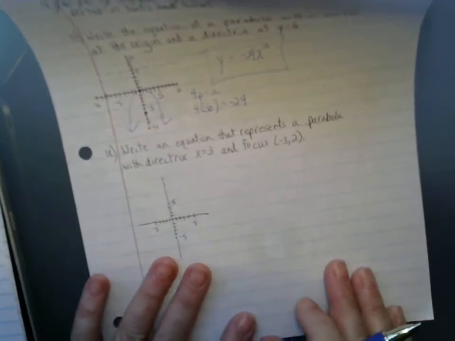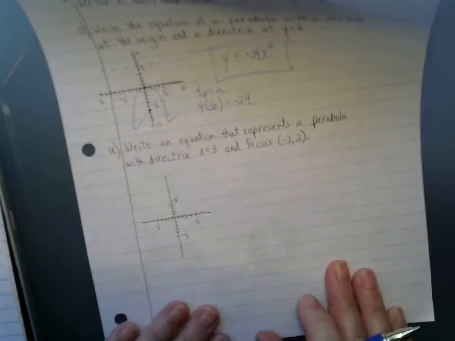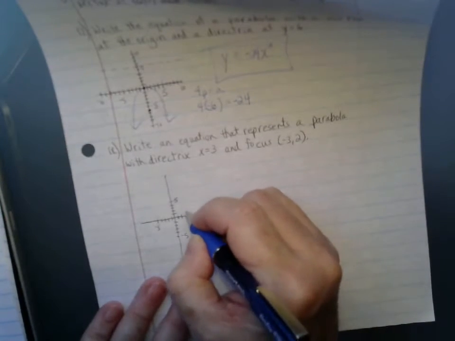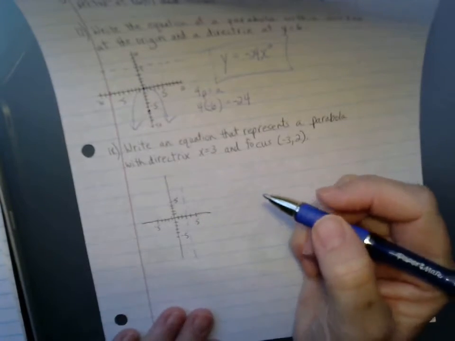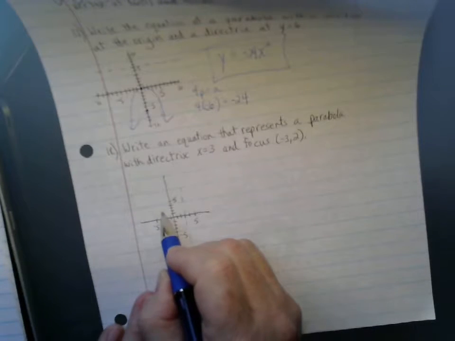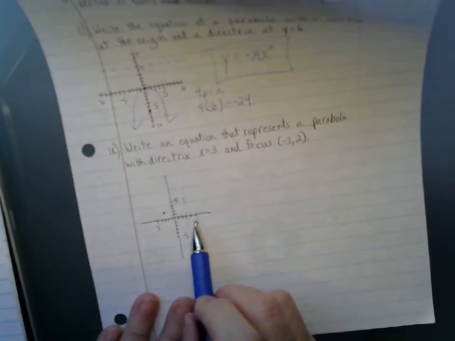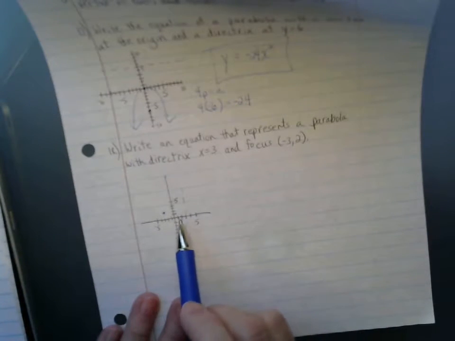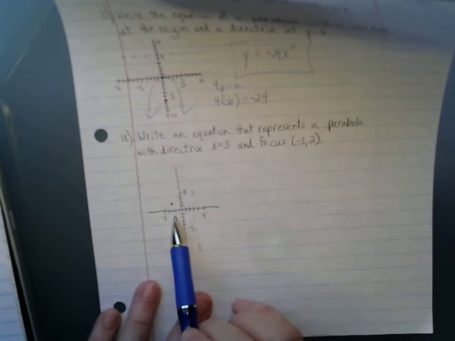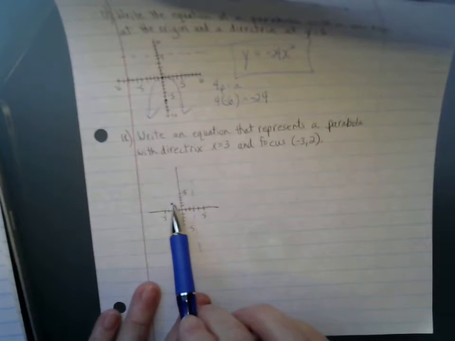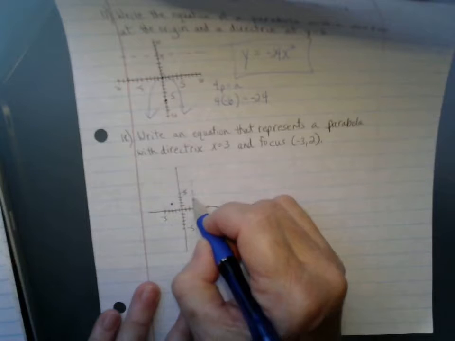Okay, last one. Write an equation that represents a parabola with a directrix at x equals 3. So 1, 2, 3. Here's my directrix. My focus is at negative 3, positive 2. Okay, so that means this is my focus, this is my directrix. And it means that my parabola is going to open this way, and the vertex is going to be halfway between these because these are the same distance from the vertex.